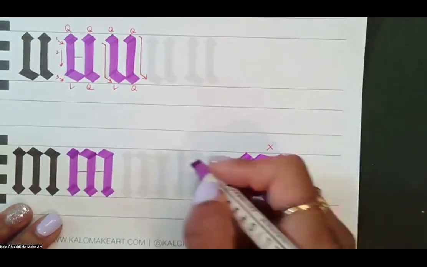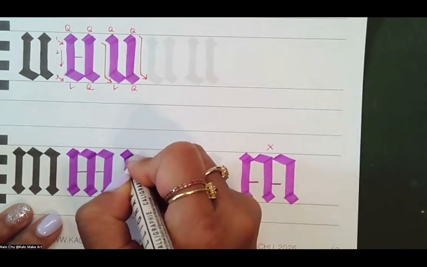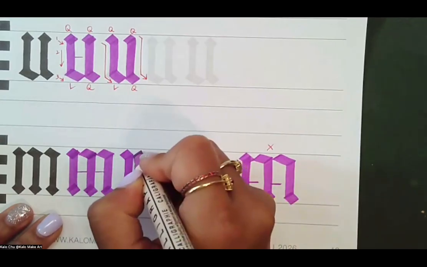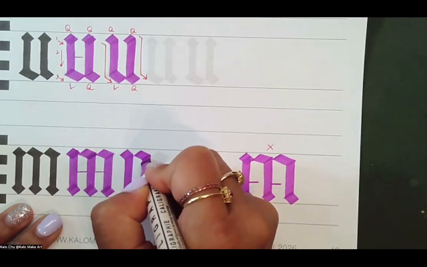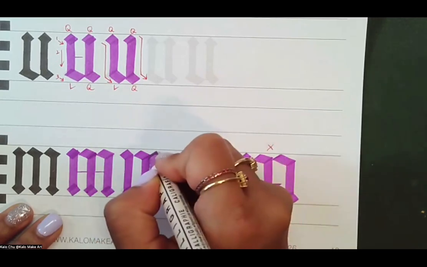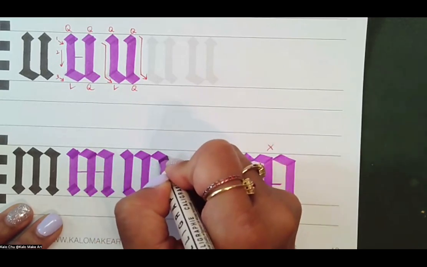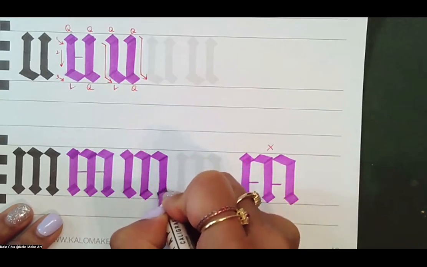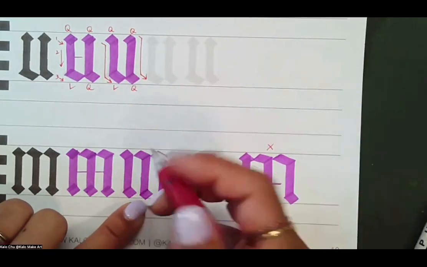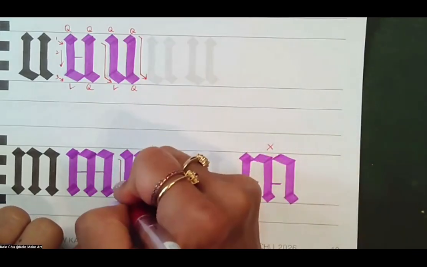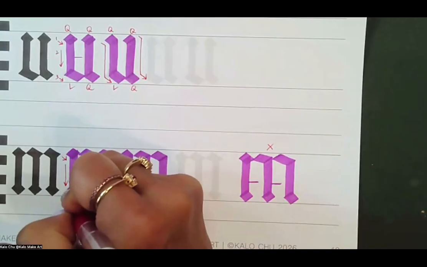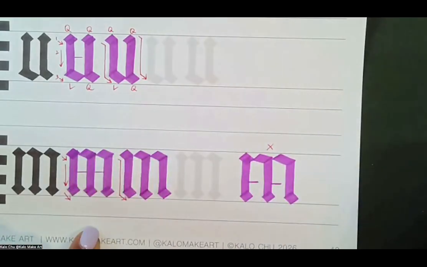Now for the variation, you can do it just continuous in one. So instead of breaking it, you're doing lozenge, straight, a quadrant. Sorry, that's a little bit lower, but the idea is how you break them down.